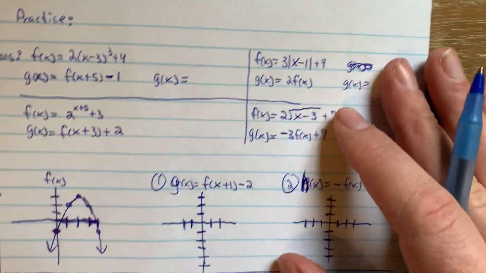So tricky stuff. All right, guys, that is all the new stuff for today. I'd like to give you a minute to practice before you get to your homework where you're actually getting some feedback right away. So here is some practice.